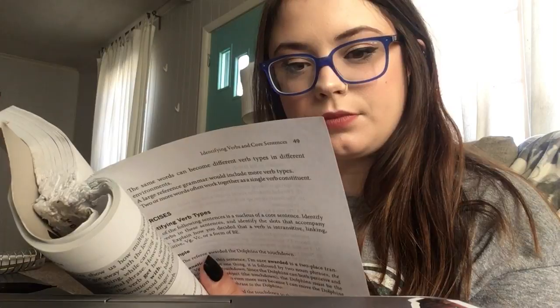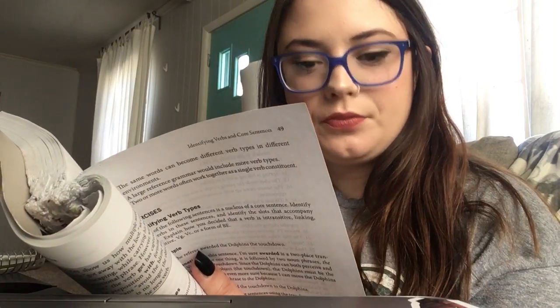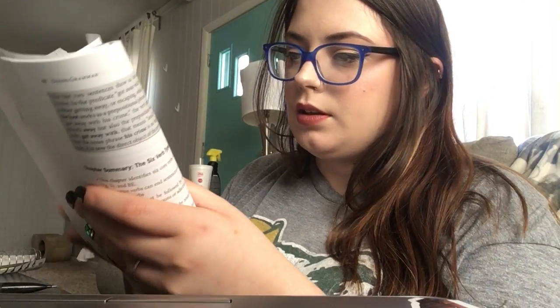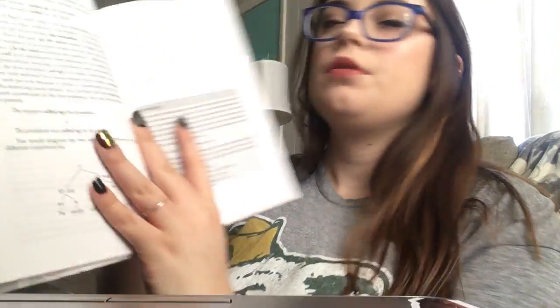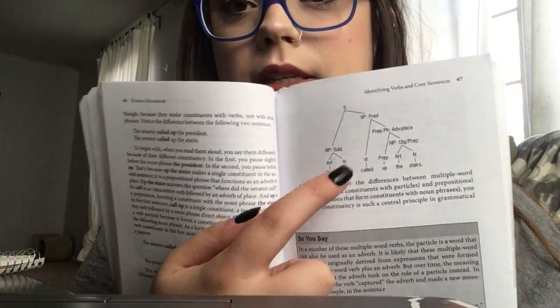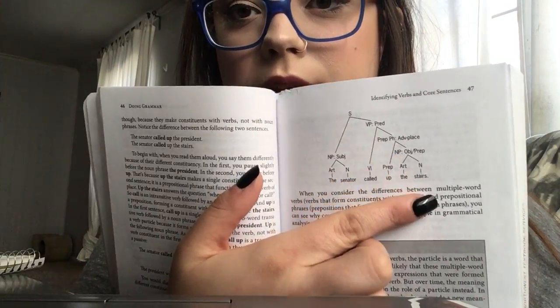Okay, here we go. Looking at page 49 and 50. So what we're doing here is we're going to be diagramming these sentences. So I'll show you kind of what the book does a little bit. This is on page 47. So this is a diagram that the book gives you.